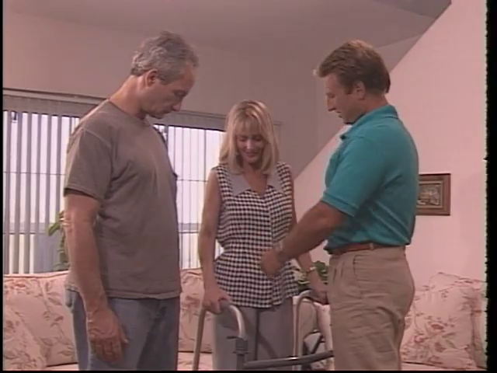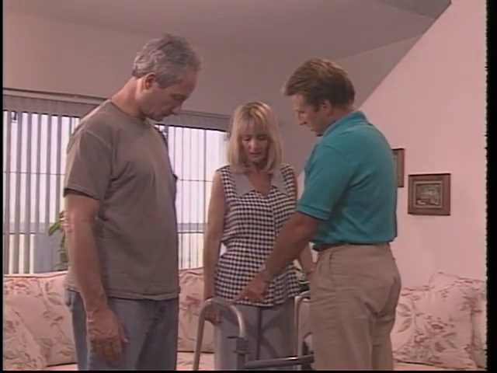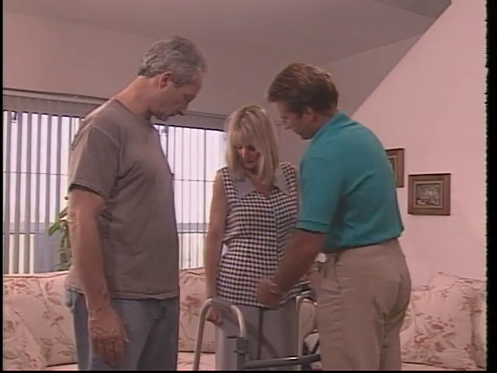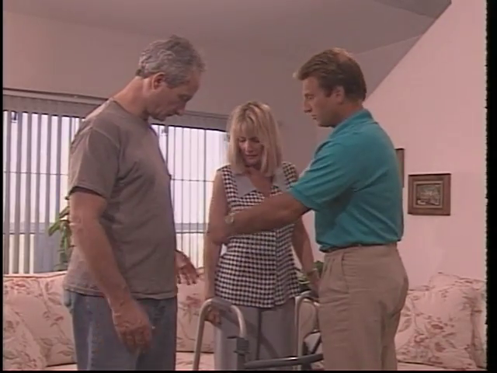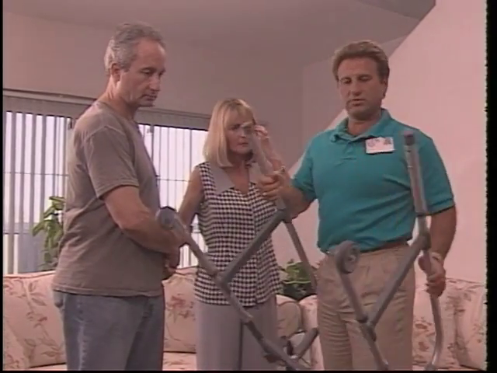Okay, relax your arm, Beth. That's good. Now what I'm going to do is adjust the height of the walk aid so it's even with the break in your wrist. Alrighty? Okay, you hold her arm, please. Alrighty. Might need to adjust it just one or two.